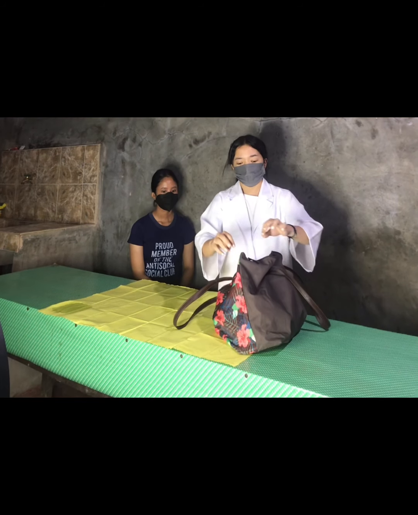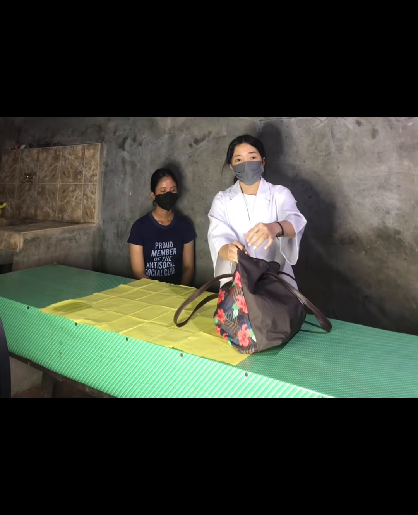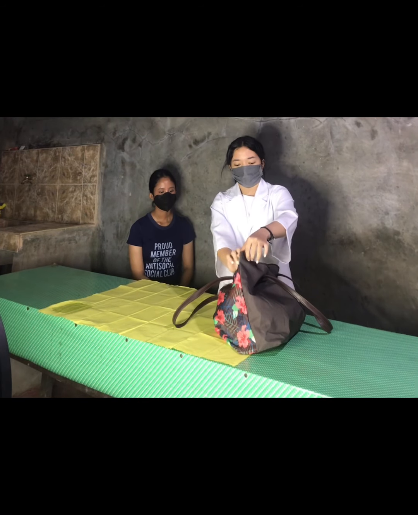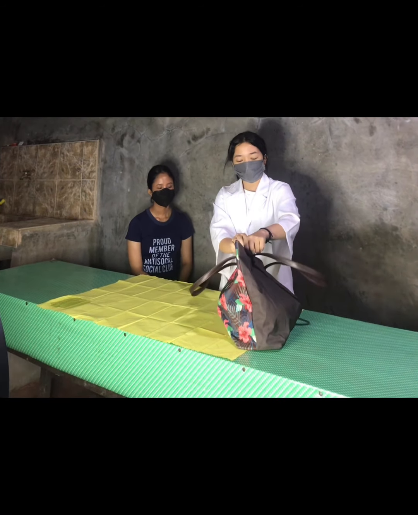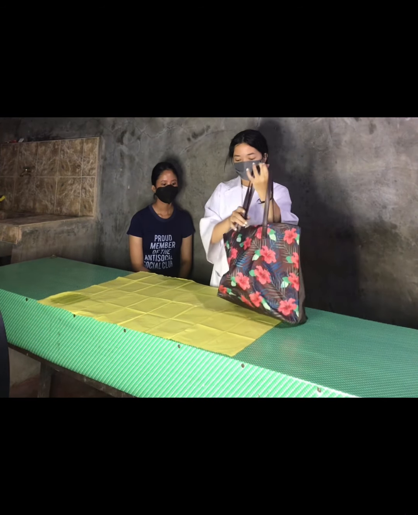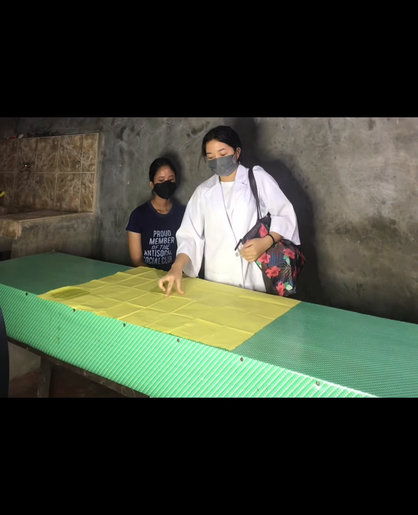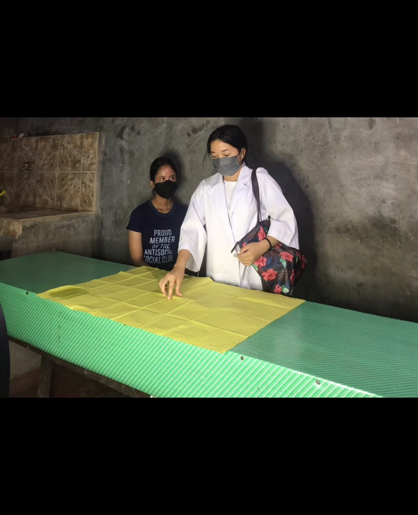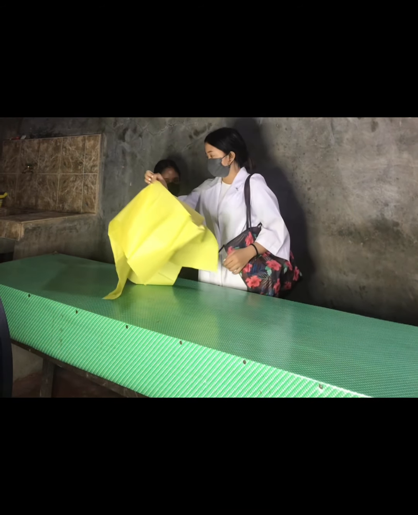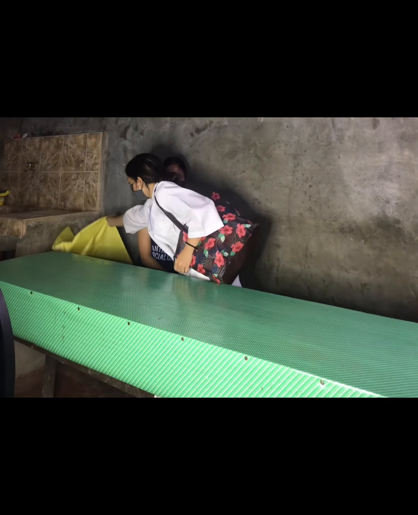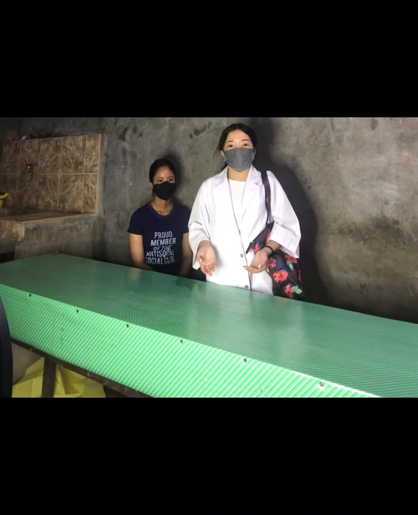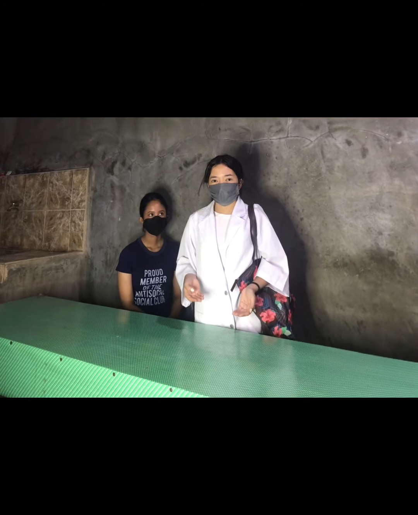So now I am done putting all the equipment into the bag. I will close this and I will put this wrapper into the recycle bin. So now I'm done performing the bag technique.